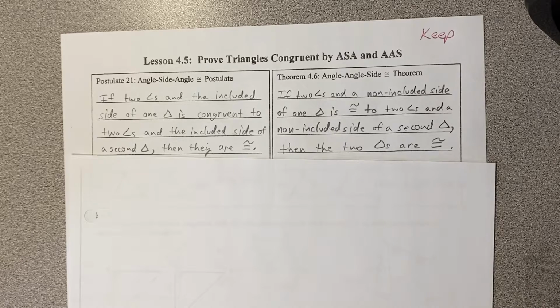And what I'd like for you to do is pause the video and go ahead and jot down Postulate 21 and Theorem 4.6. So go ahead and pause it. Write all these down and then unpause it and we will continue.